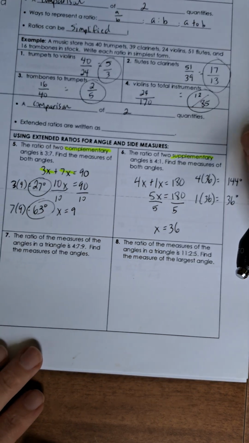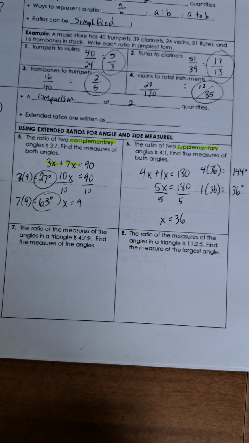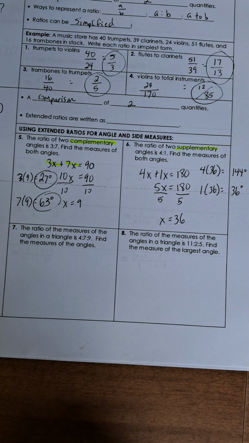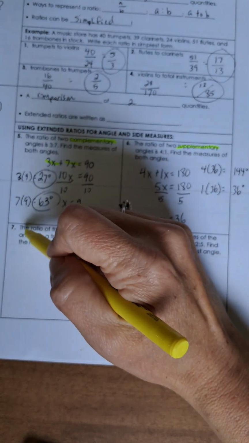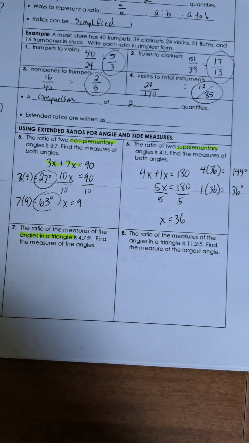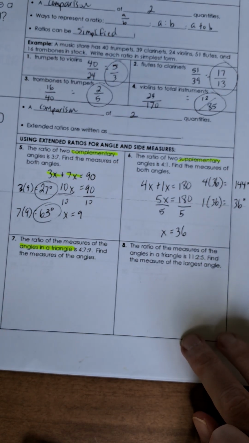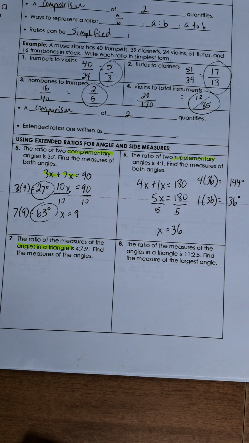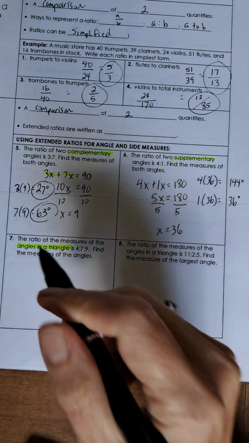All right. Number 7, the ratio of the measures of the angles in a triangle is 4 to 7 to 9. Find the measures of the angles. Okay, well, they didn't give us a word like complementary. They didn't give us a word like supplementary. They gave us angles of a triangle. So again, this is not a definition, but if you have no idea what the 3 angles of a triangle add up to be, then you're probably sitting there going, I have no idea what I'm supposed to do. Well, what do 3 angles of a triangle add up to be?